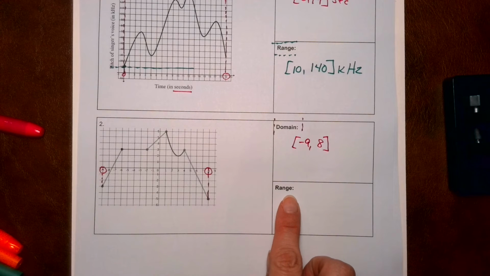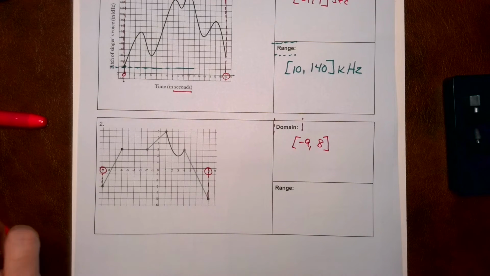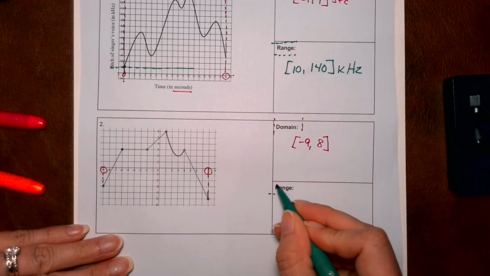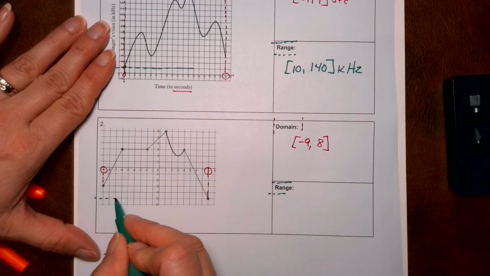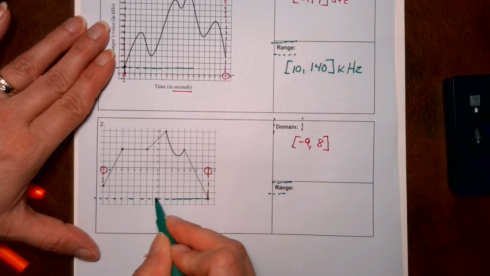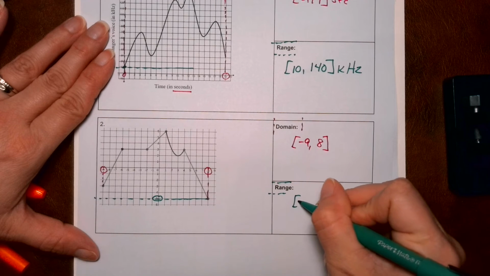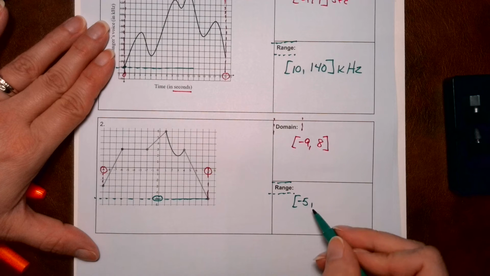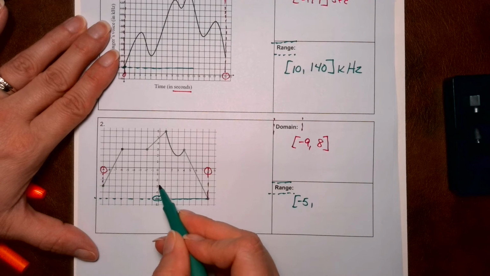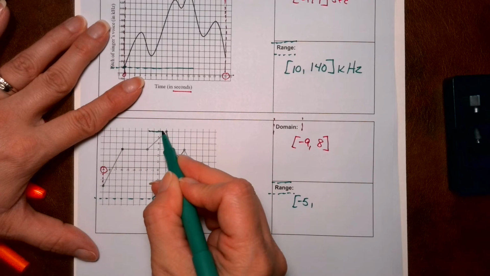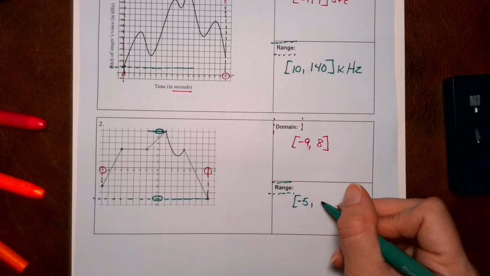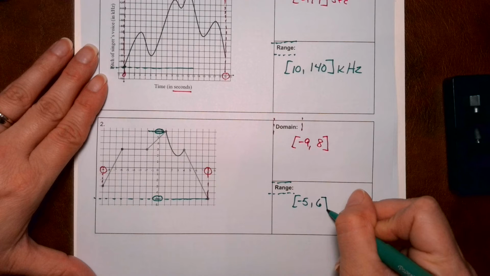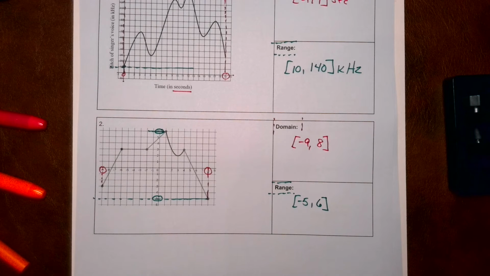The range is the low up to the high. So what's the lowest this graph reaches? Right there is -5, and then up to the high. The highest point right here is at 6. -5 up to 6, and that's the range.